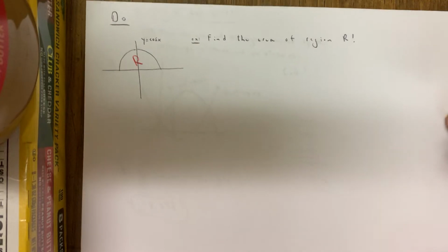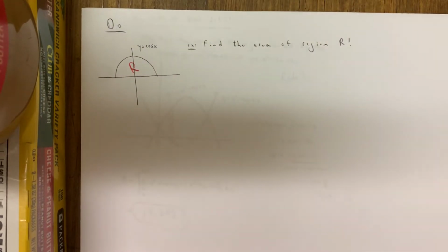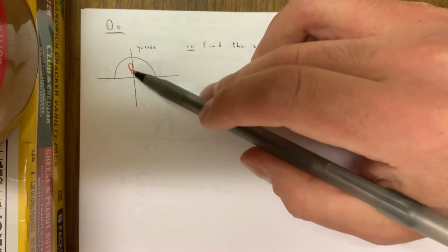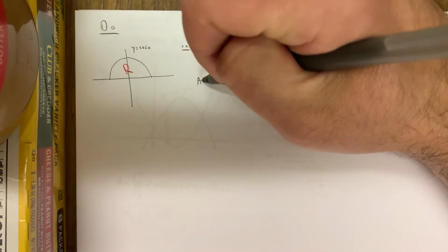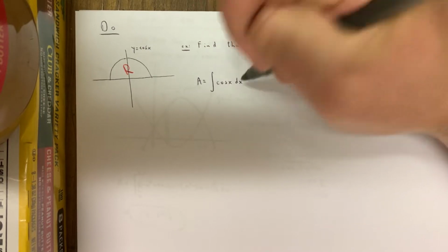Little do problem here, so why don't you copy that down, pause this and try it in your notes. And we want to find the area of region R. And here we have y equals cosine x. Remember, if you want the area between a function and the x-axis, we want to integrate that function. So you want to integrate cosine x with respect to x. Make sure you put that dx.